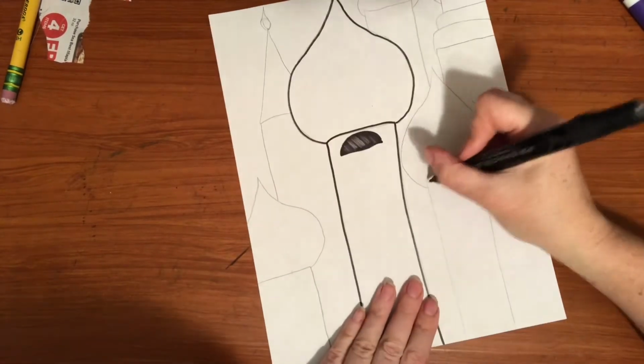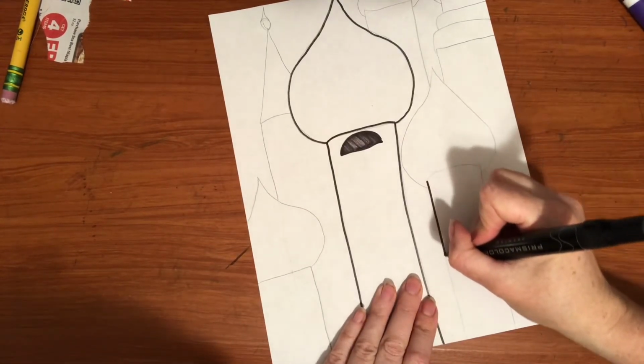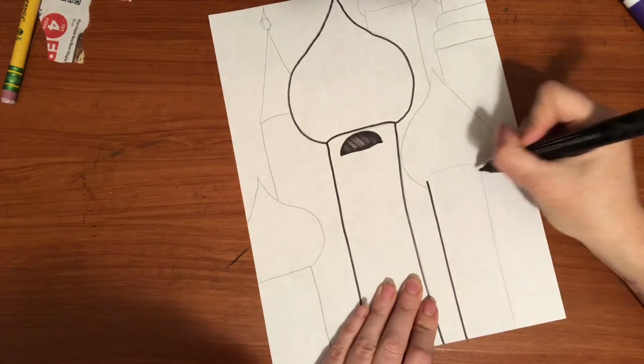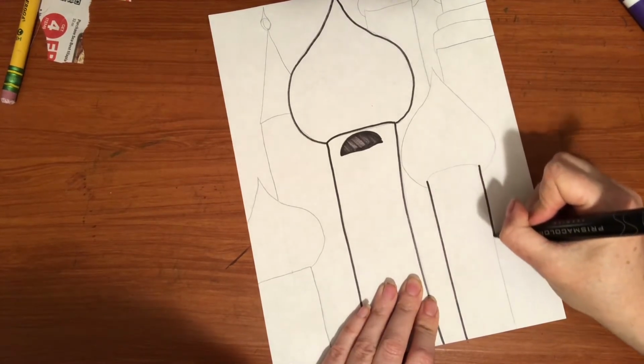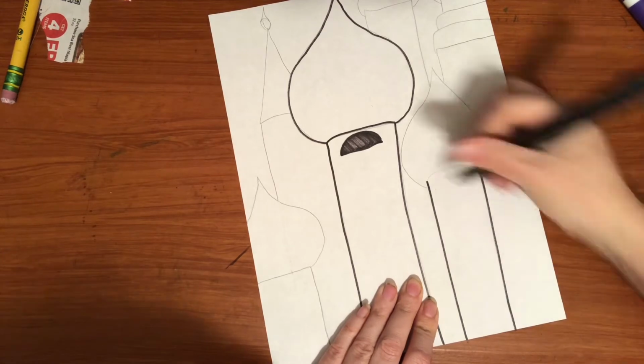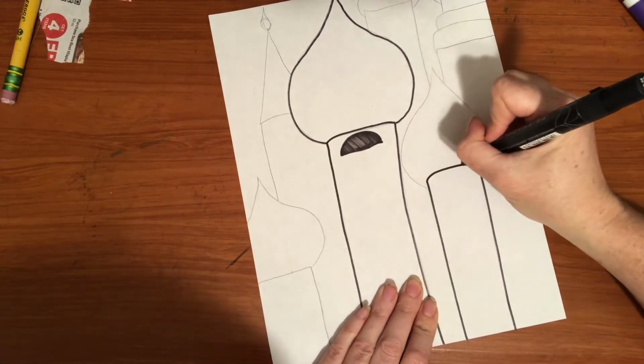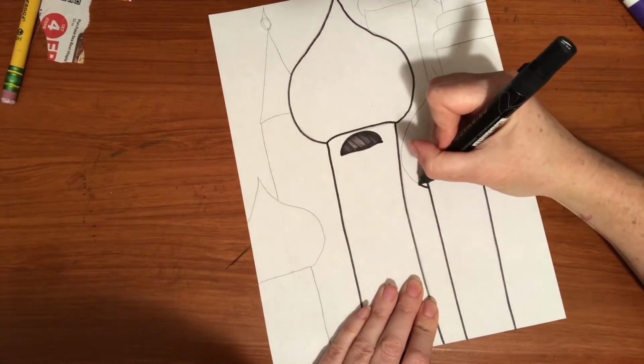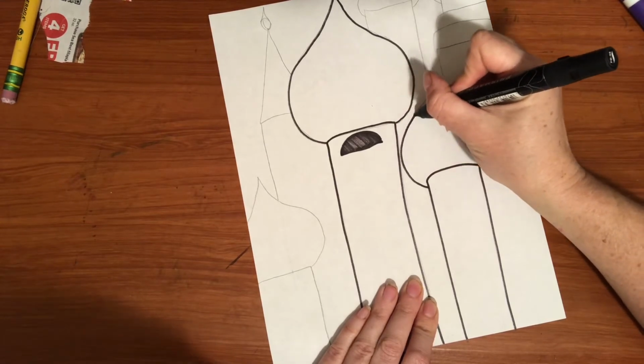Then we're going to continue outlining all of the buildings with our black marker. You can use any black marker you have. It could be a Sharpie marker. Just going to go around every line.